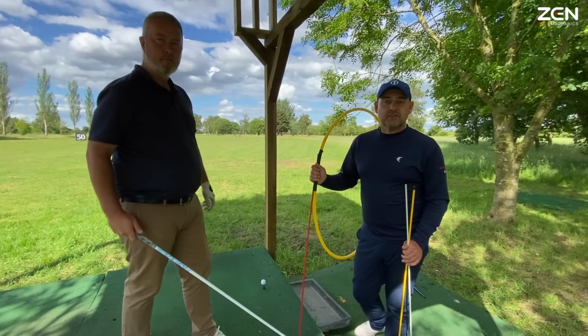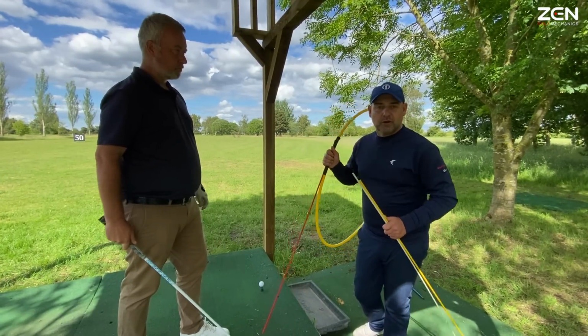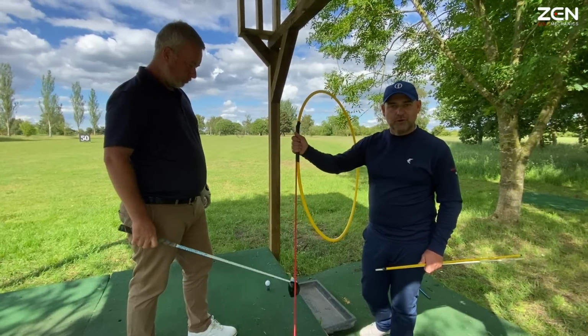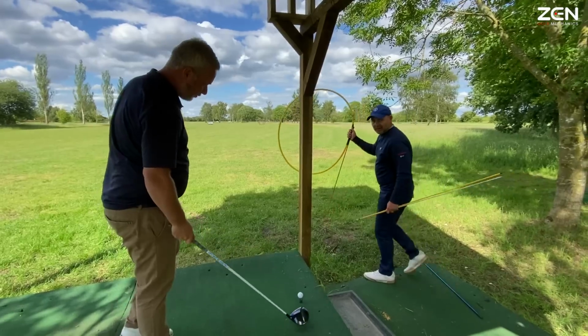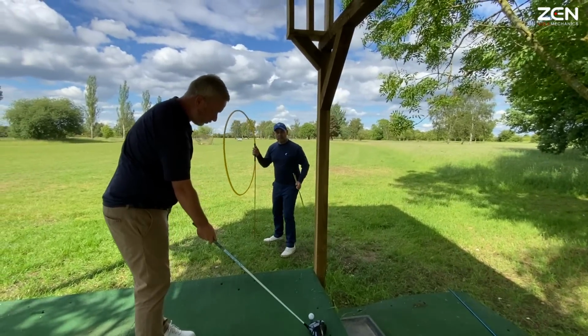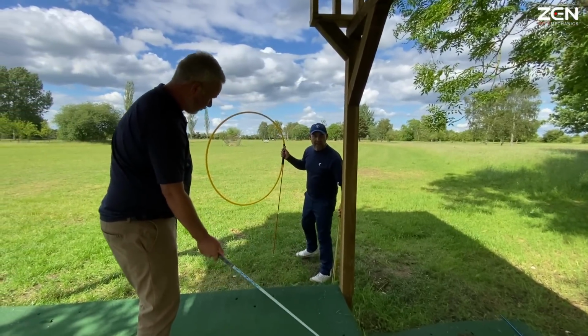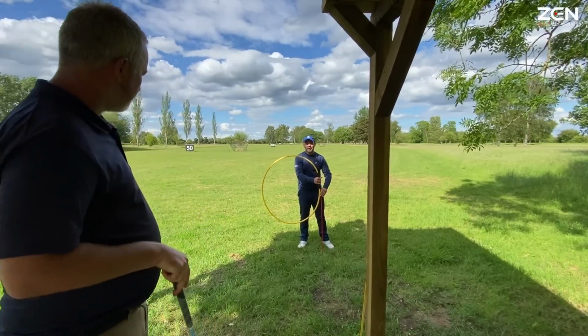So what we'll do, Foz, is we're going to show you guys how to apply this in your practice with the magic hoop. Okay, expertly made. We're going to place that, or you're going to place this in front of yourself on the range. Be careful if there's people hitting. We're not responsible for any injuries, I'm afraid.